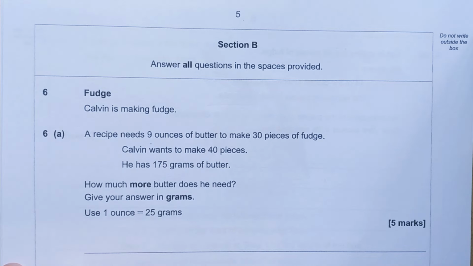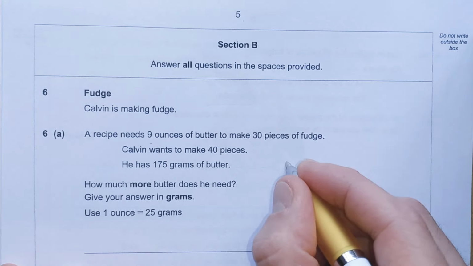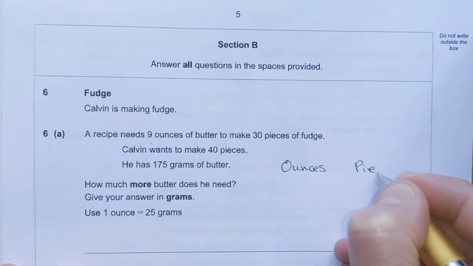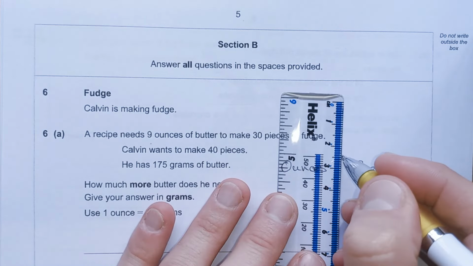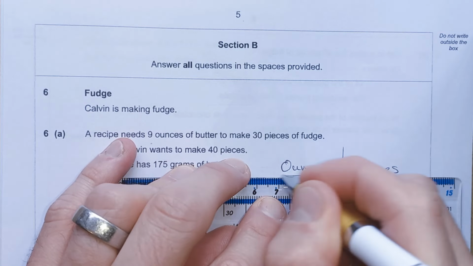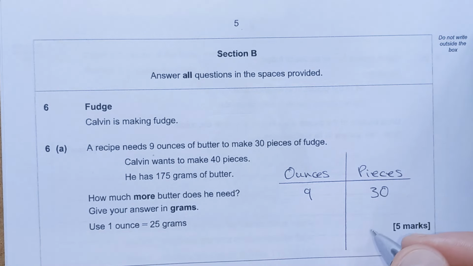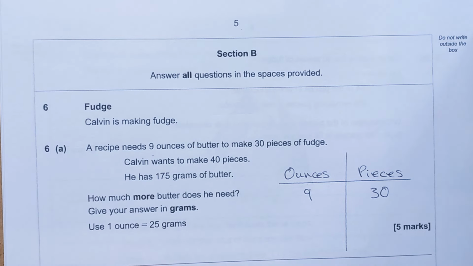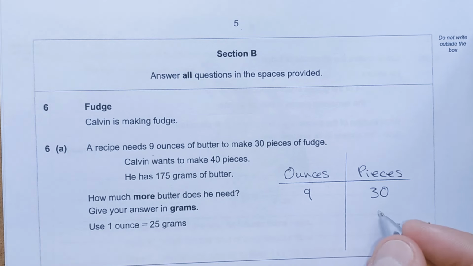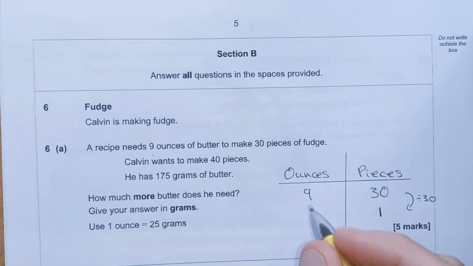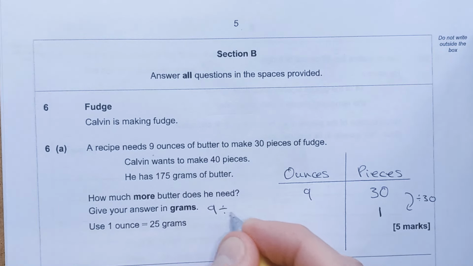Okay, so let's think about this. So we've got ounces and we've got pieces. So I'm going to do this as a bit of a table for us. You know, we've got 9 ounces, gives us 30 pieces. So what we'd like to do is work out how many ounces we're going to need for 1 piece. Okay, now to get from 30 to 1, well, really we're dividing by 30. So we need to do the same over here. We want to do 9 divided by 30.